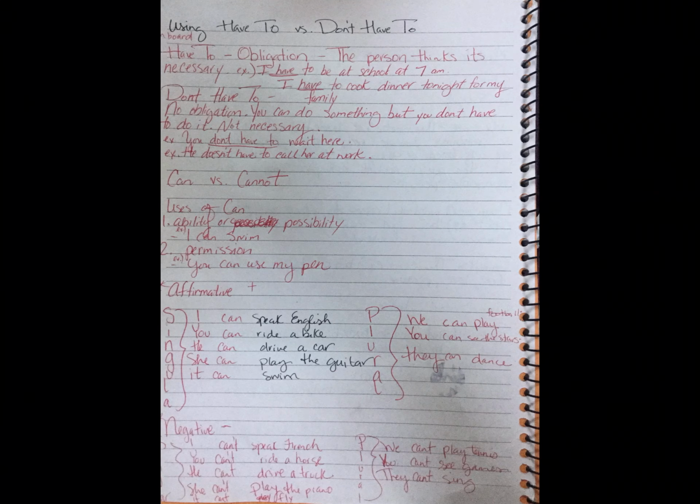Can and can't, or can and cannot. Uses of can. Can is ability or possibility. For example, I can swim, or we can use it as permission. You can use my pen, and you are telling someone they have permission to use your pen. Can means you have the choice, you can, ability or possibility.